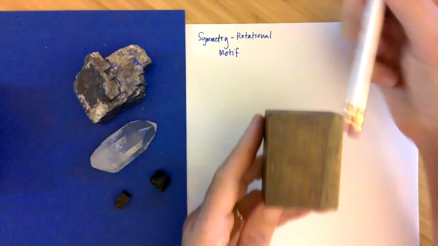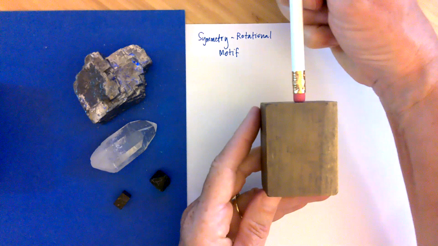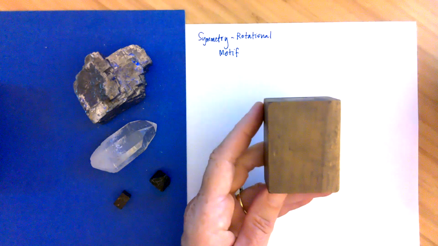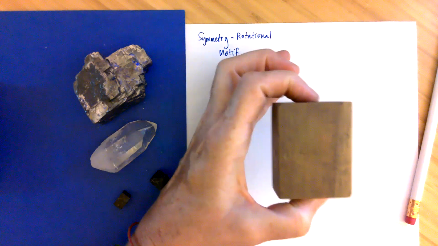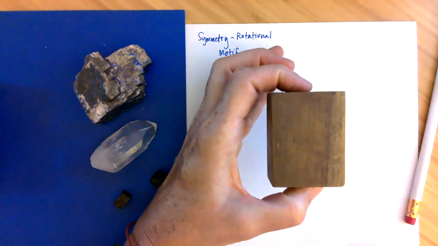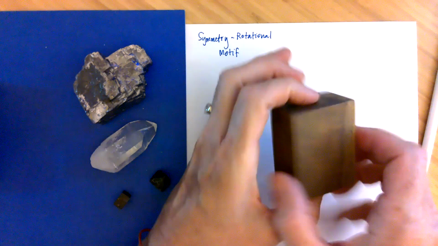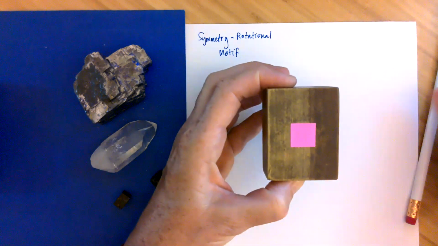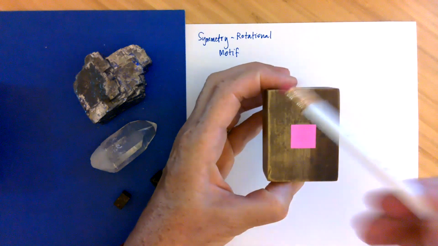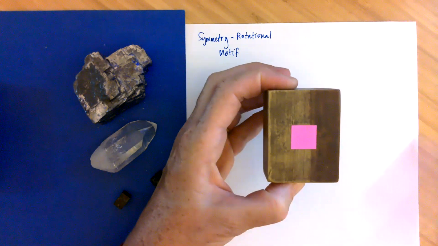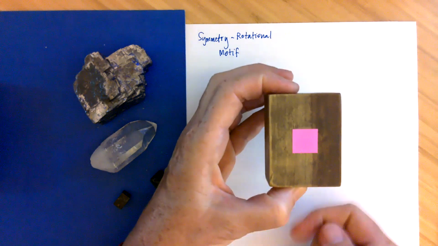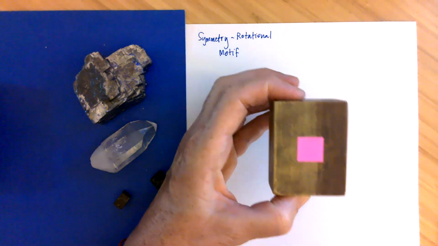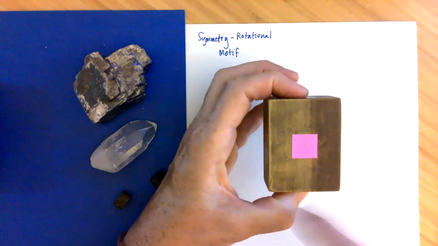So that's going to be our axis. So the axis moves from the top of the model through the center and then out the bottom. So I'm gonna hold my fingers. My fingertips are now the axis, okay? So let's see, here I put a pink square on the top of the model, and we have this wide rectangle. We're going to see how many times we see that wide rectangle, which is our motif, with 360 degrees rotation. So the pink paper just tells me where I started. Okay, so I see that motif one time.